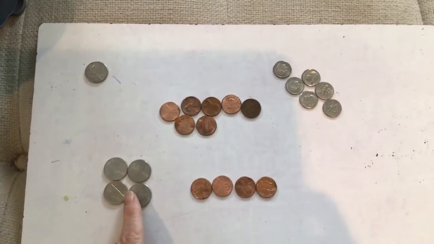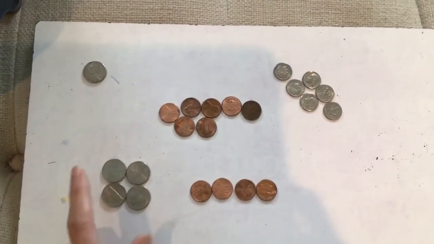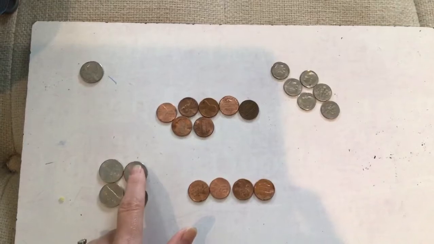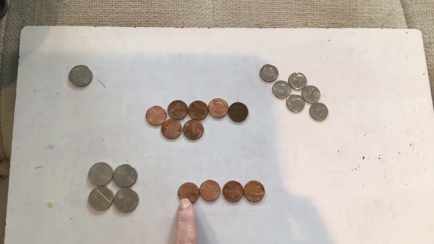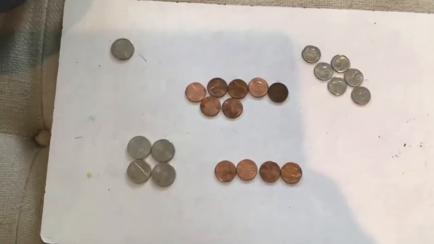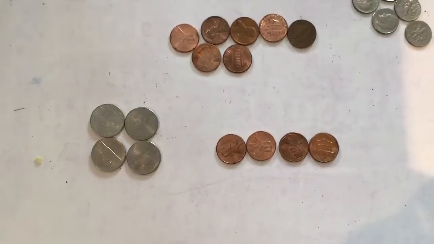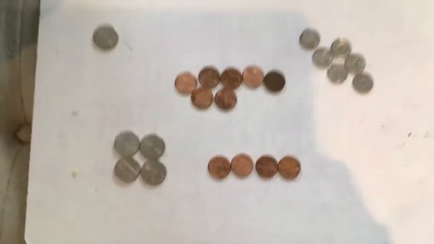We're going to start with the biggest number first and then count on by ones. So we have 5, 10, 15, 20, 21, 22, 23, 24. So 4 nickels and 4 pennies equals 24 cents.